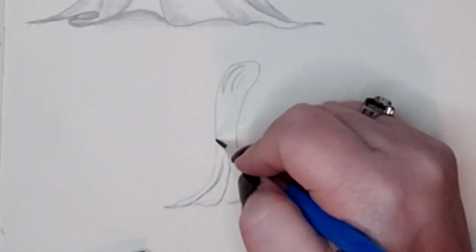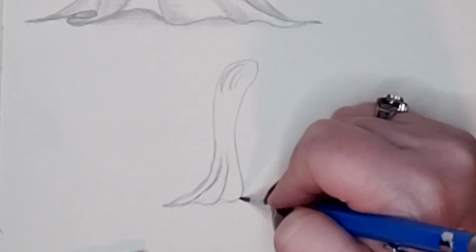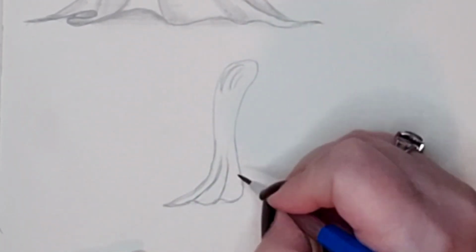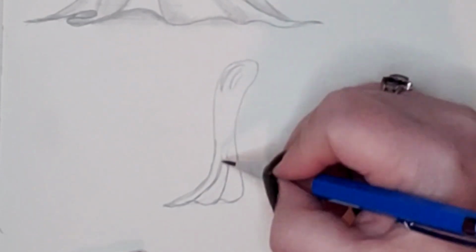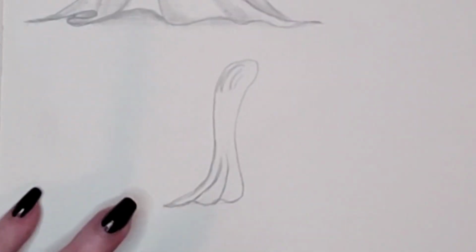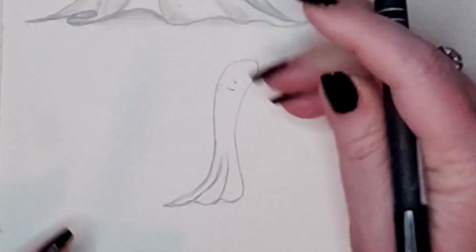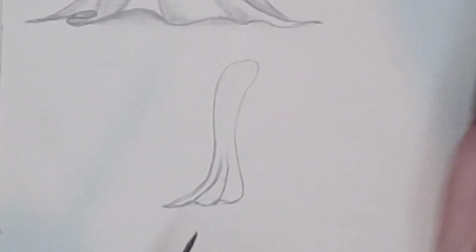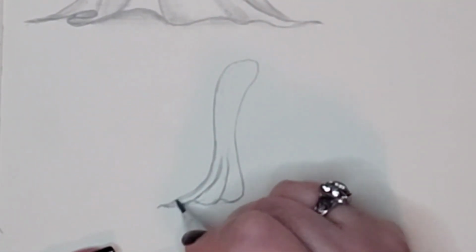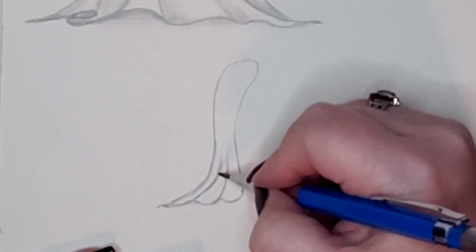Oh boy, I'm tired today. Probably get rid of those also. There's just not a lot of detail to it. Very few lines.